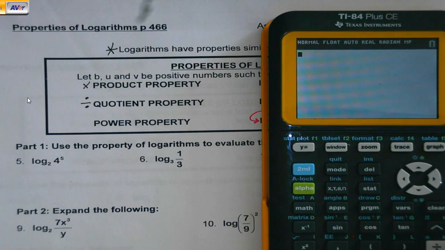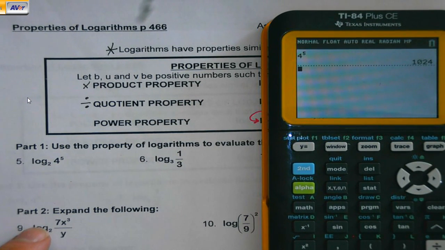We'll pull the calculator up here. We'll need it in a minute. So log base 2, 4 to the 5th. Okay, first thing, let's see what 4 to the 5th is. Okay, 1,024.